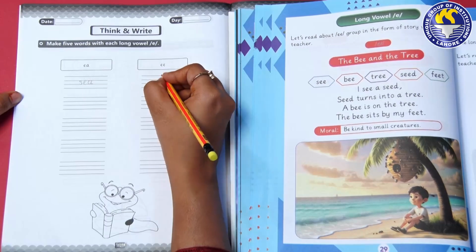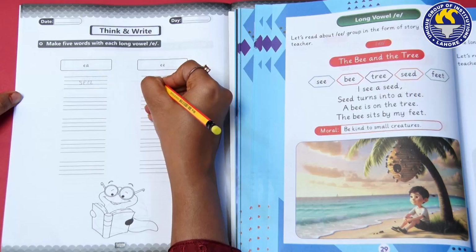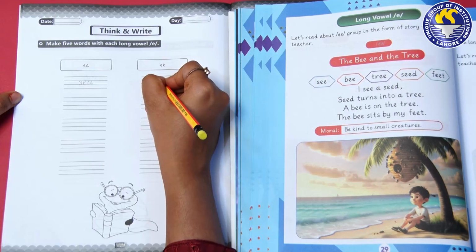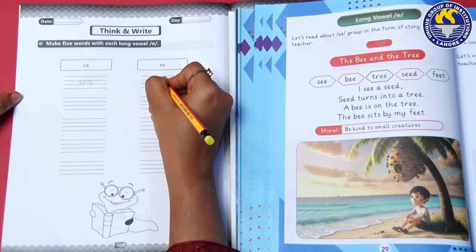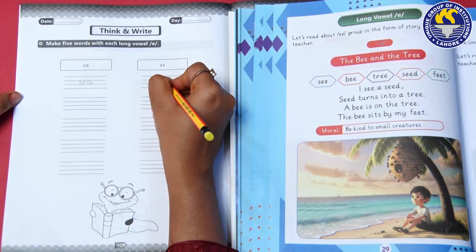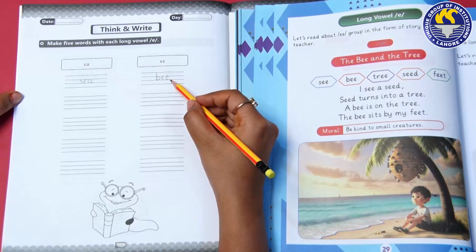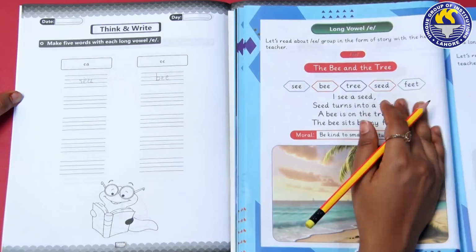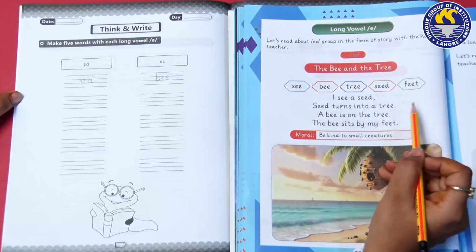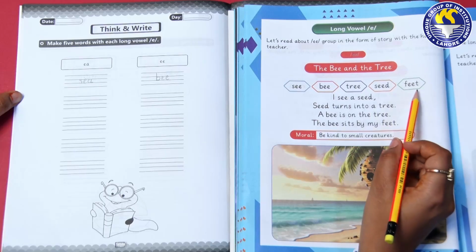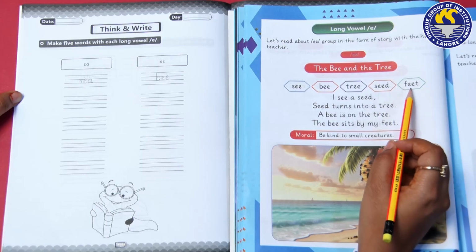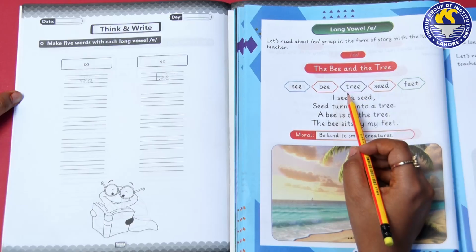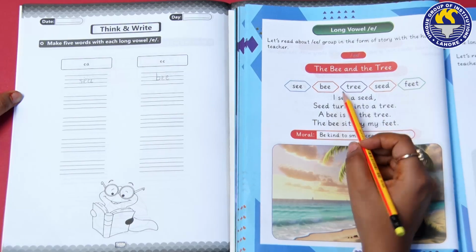I'll go with the bee. I'll write B, E, E over here. Bee. Now, my dear students, for the rest of the words, you can take help from your English reading book or you can write on your own as well, if you want to or if you know one.